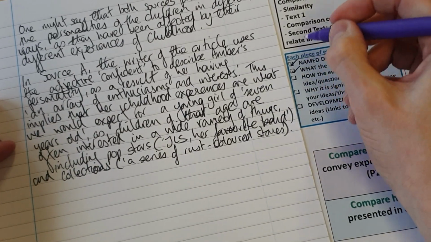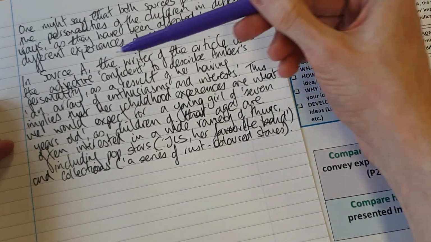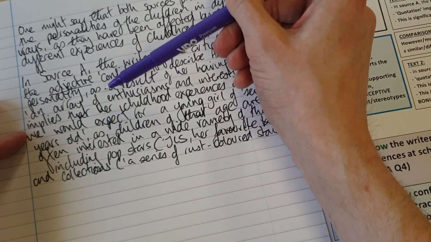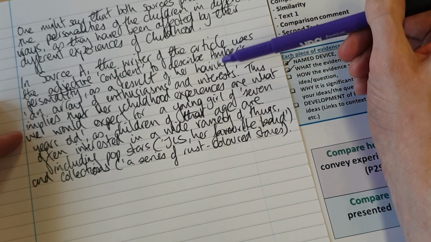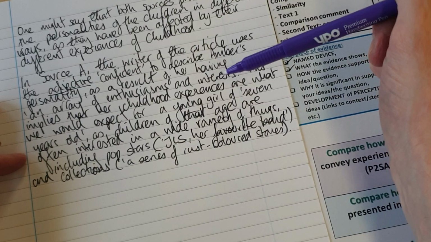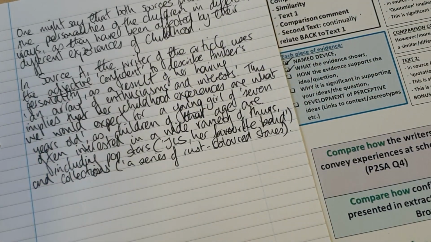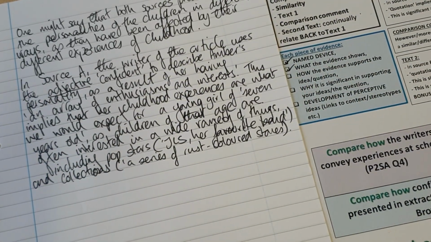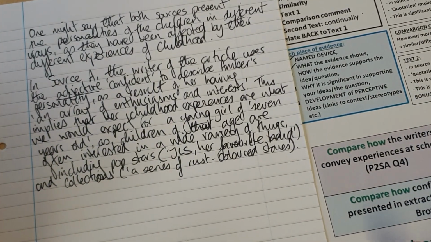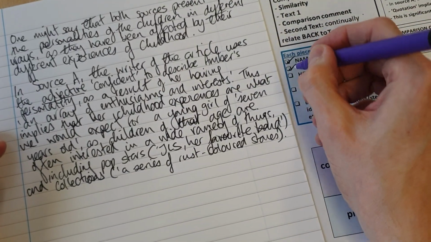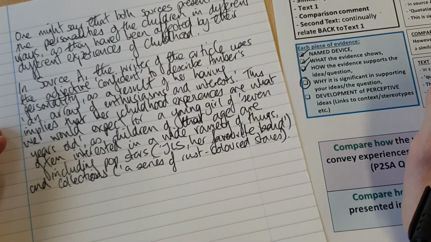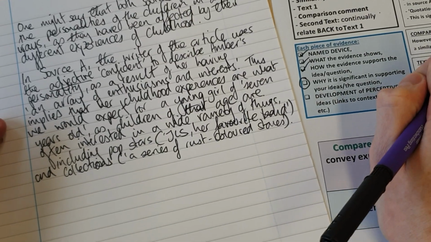So, let's quickly look through. I've got my name device, my adjective. I've got what the evidence implies. So she's confident as a result of array of enthusiasms. I've said that the reason she's confident is because she has this array of enthusiasms. So this implies that child experience is what we would expect because, again, children that do a lot of things, that are interested in a lot of things, tend to be more confident. Now, we've got the how, a little bit of significance, but let's extend this and make it as good as it possibly can be.